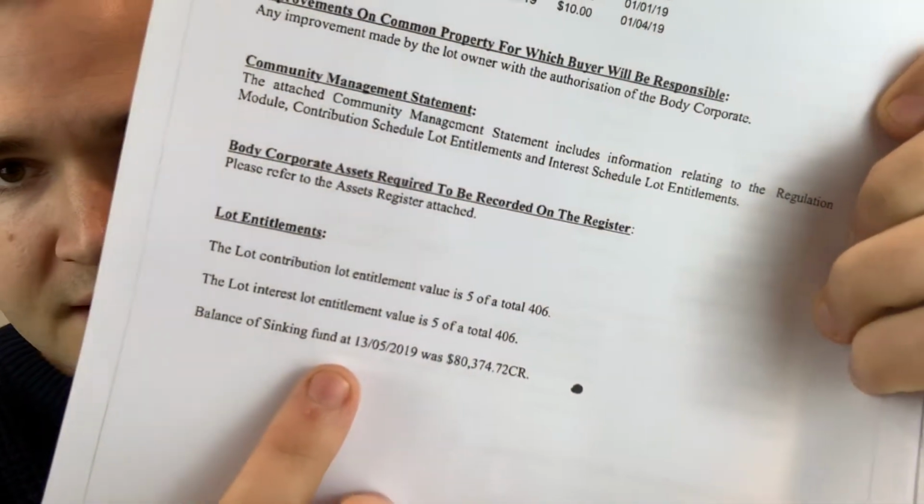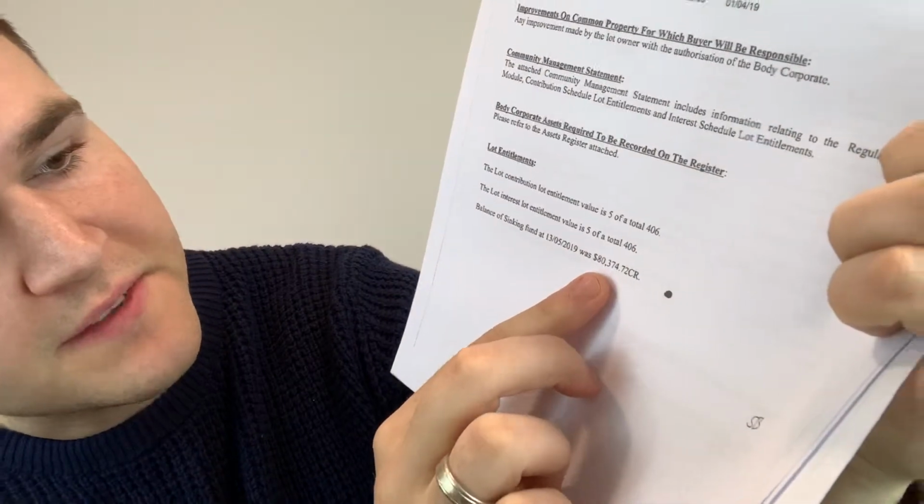So, just trying to find the sinking fund balance. Here we go. So we've missed the page, but underneath the actual levies, we've missed it. This was the sinking fund balance. So it says balance of the sinking fund, and it says roughly $80,000 is in the sinking fund as of the 13th of May 2019.